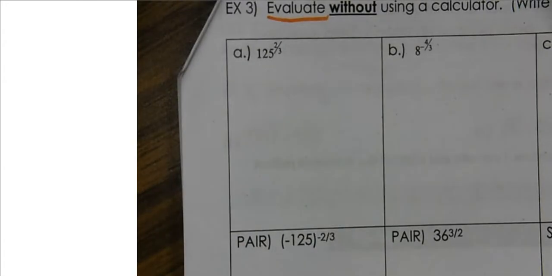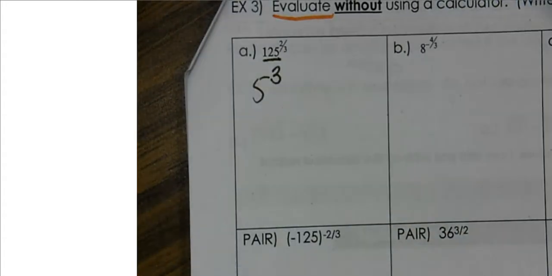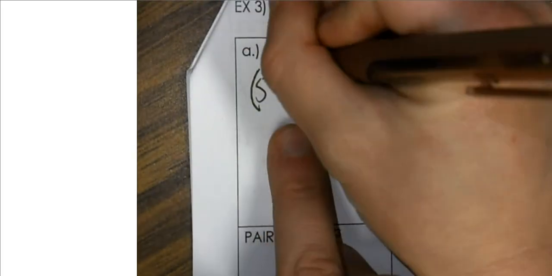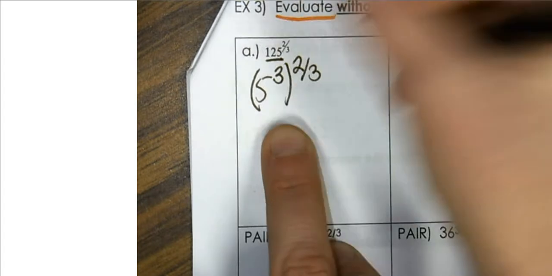I'm going to look at letter A. In letter A, I see that we have the number 125. When I think of 125, what comes to my mind is that 125 is really 5 cubed. So I am replacing the base of 125 with the number 5 cubed, and I'm still going to raise it to the 2/3 power.